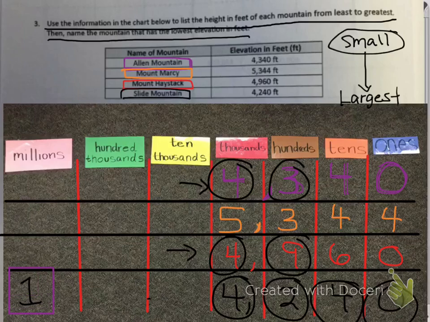And I want you to do the rest. What is the next smallest or least? And what is the next least after that? Order them and then tell me which one is the lowest in elevation. All right, I hope that this is a simple lesson for us to solve. So I'd like for you to try this and turn it in to me for your problem set.